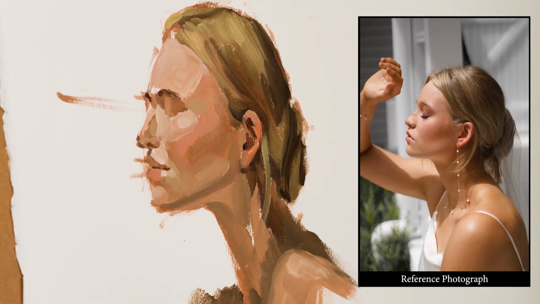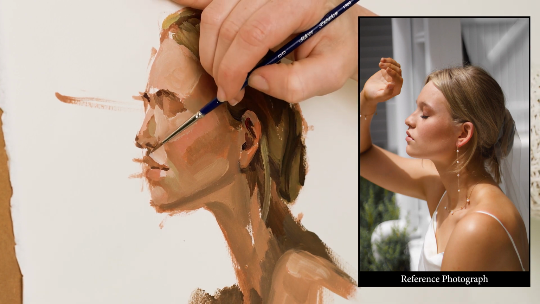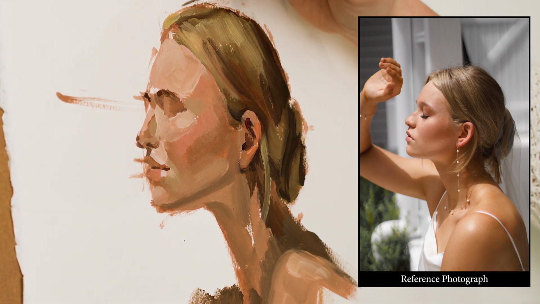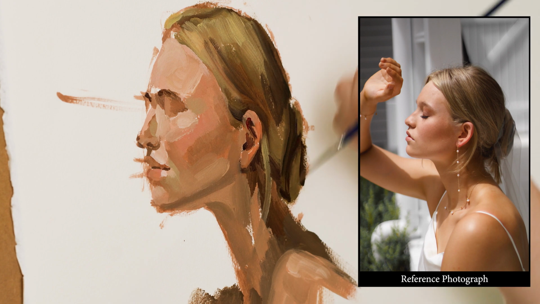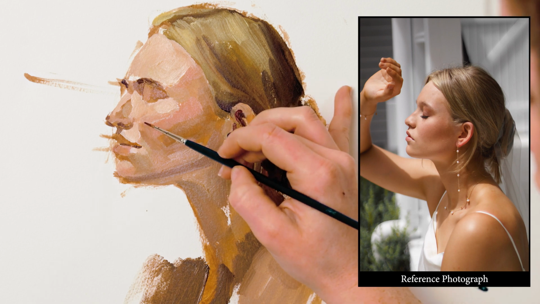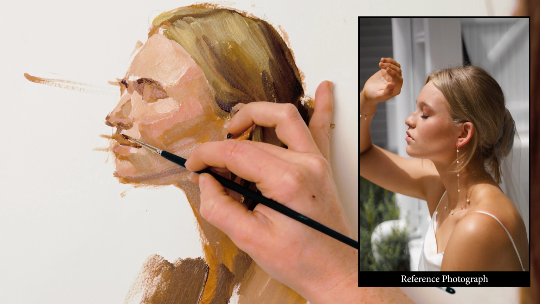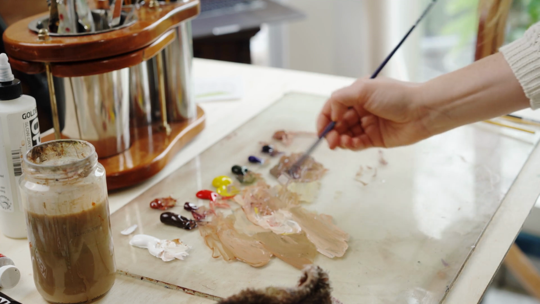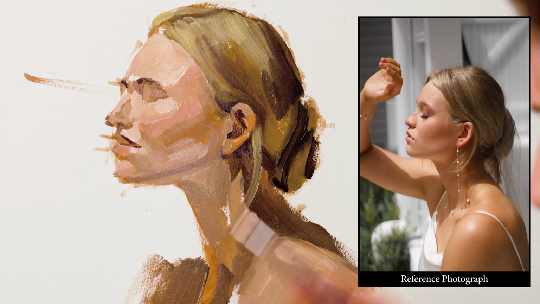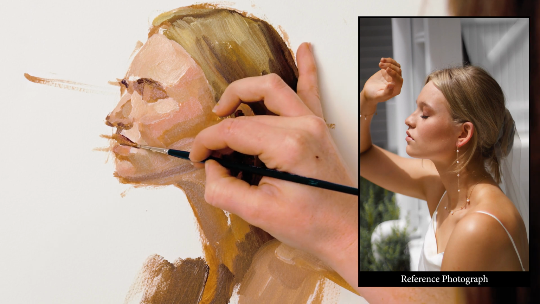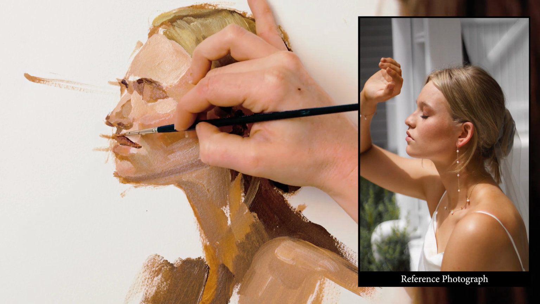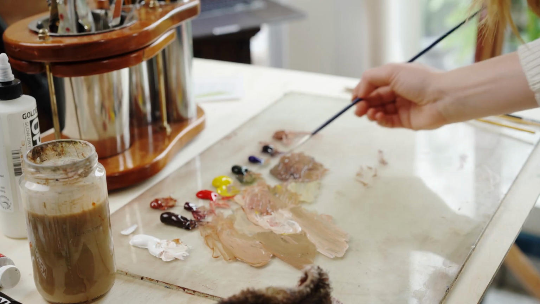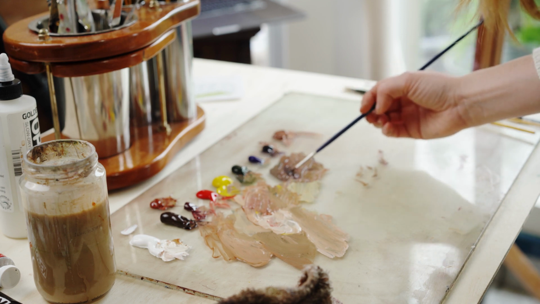We're going to connect the nose with the upper lip by adding this shadow here. Now this trick doesn't work every time. This only works if there's a very harsh shadow, which there is, due to the harsh lighting. Let's add a little bit of a more defined lip. There we go. Go back in with that very dark value, sap green, dioxazine purple.